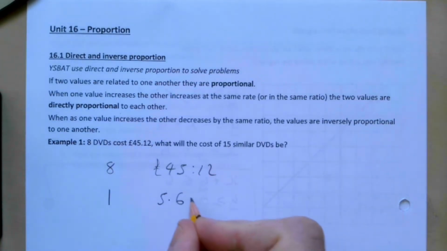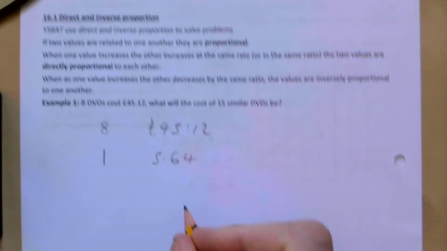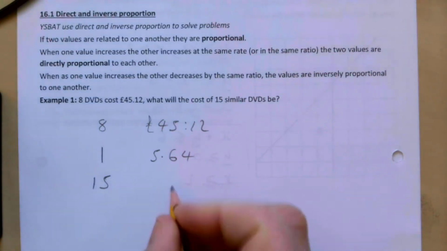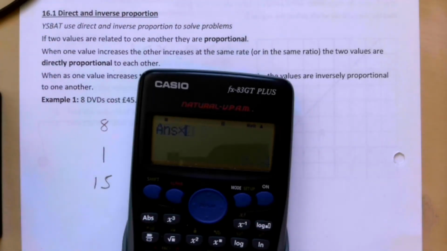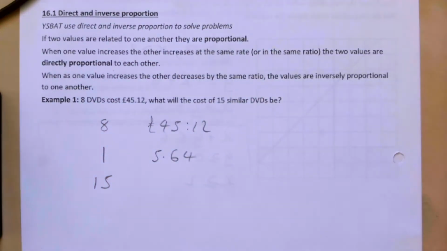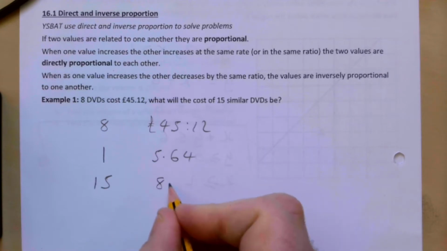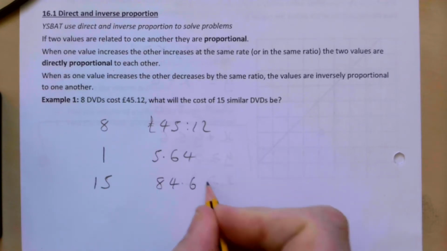So one's going to be £5.64. That means 15's reasonably straightforward. If we know how much one costs, we times it by 15. And that gives us £84.60. So that's regular proportion.